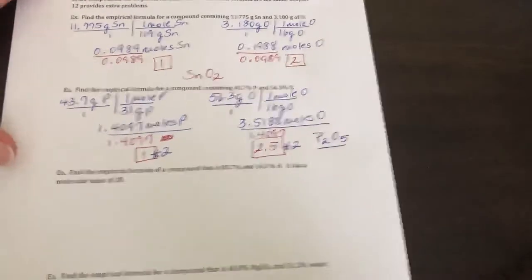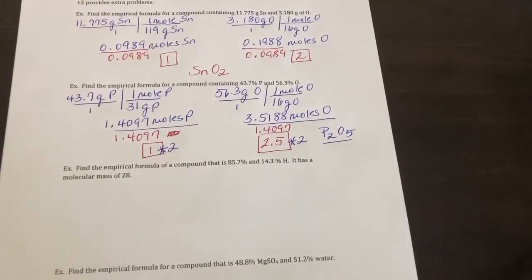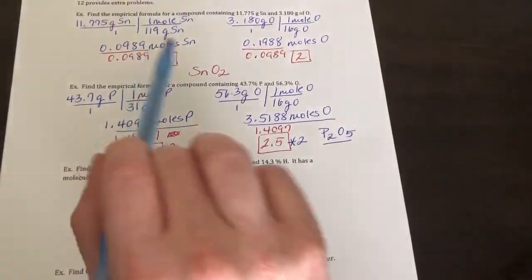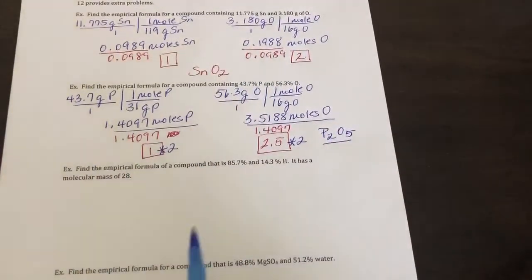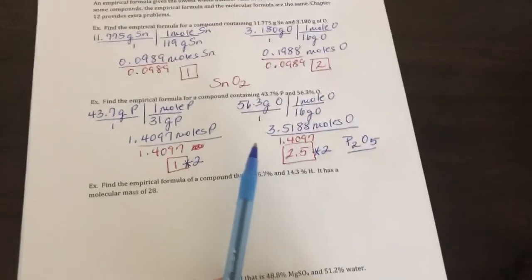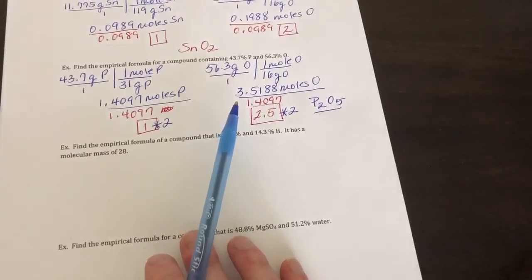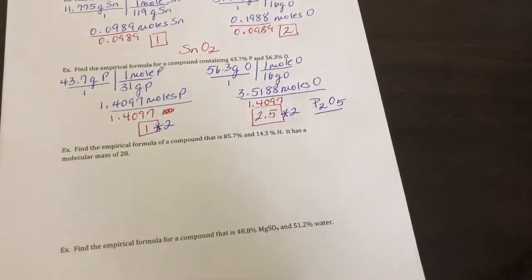Okay, so once again, if you get a 0.5, you have to multiply both numbers by that. Words of advice: when you divide, if you don't get something really close to a whole number or one of these decimals up here, you probably messed up. So go double check your calculator work and your molecular weights, or if you wrote the problem down wrong.